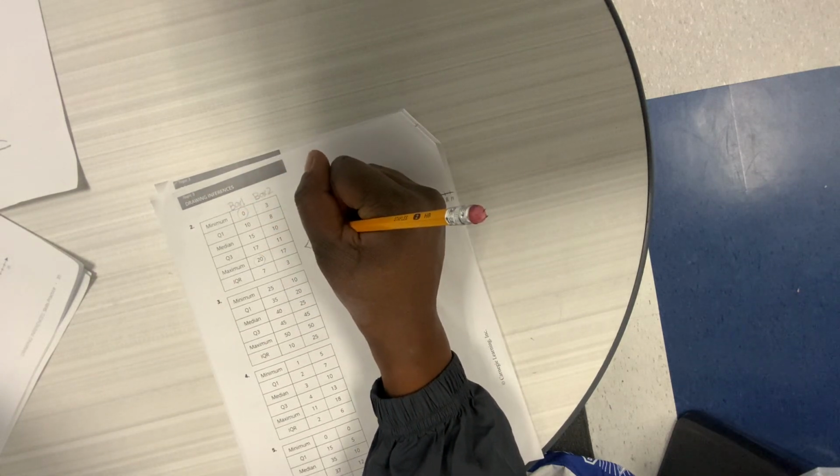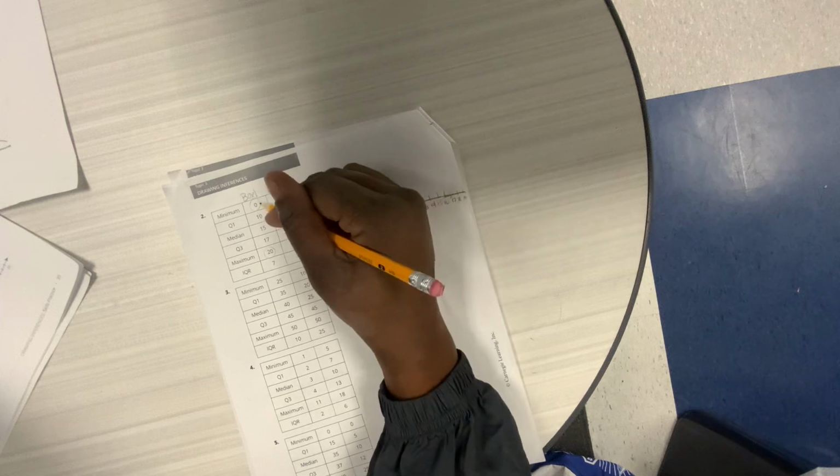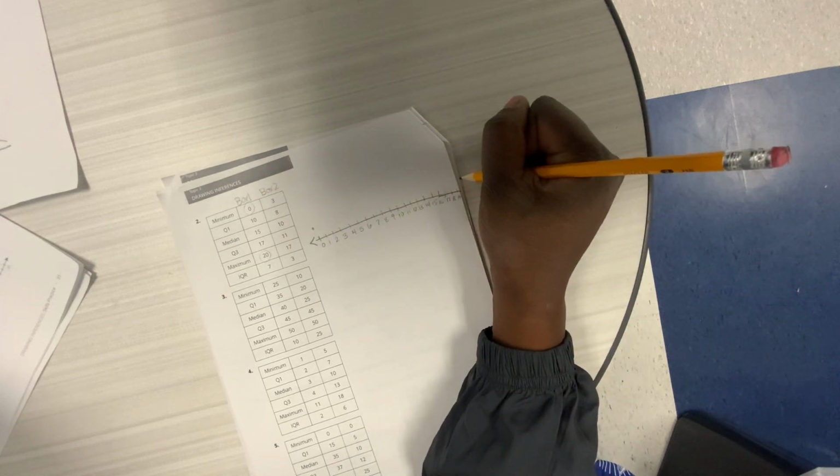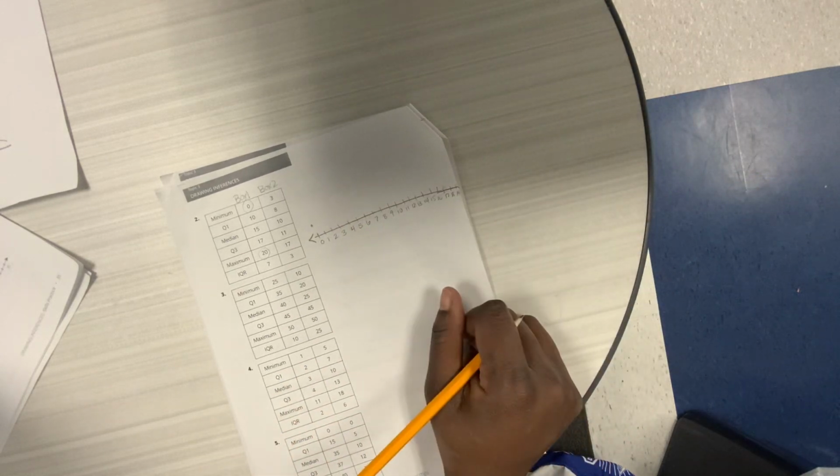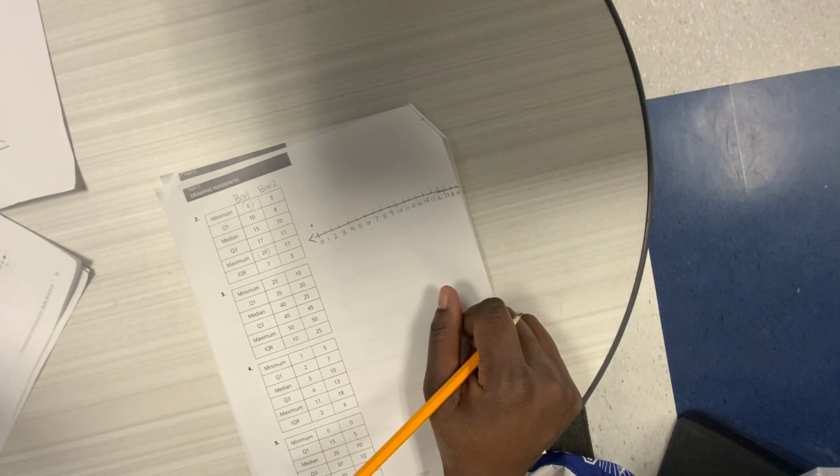All right, so let's start with box 1. My minimum is 0. My maximum is out here at 20. I've got to just do an imaginary line. Hopefully you can extend yours and yours will be better than mine.